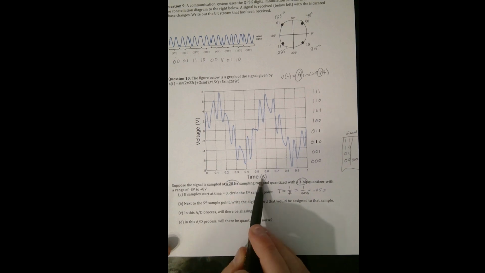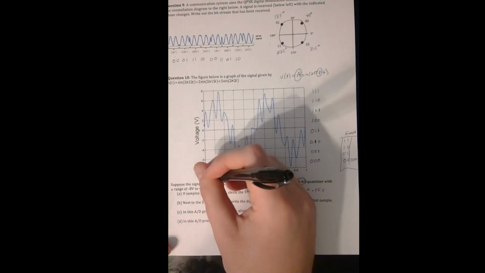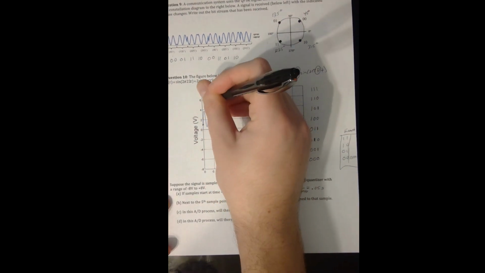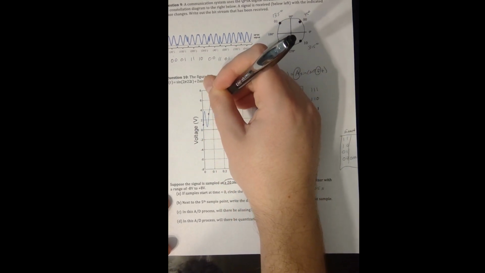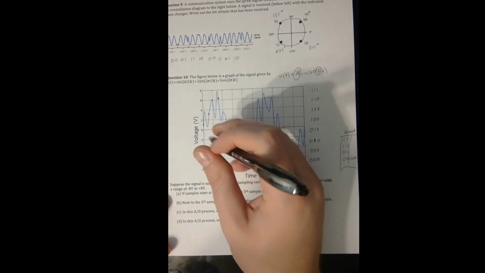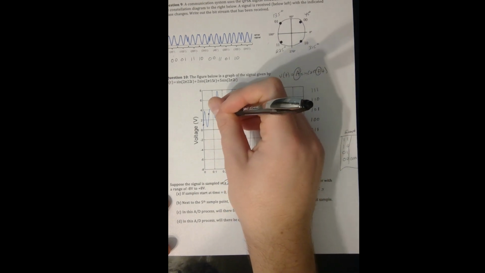So now we know that we have to sample every 0.05 seconds. Our time scale is in 0.1 seconds. You can see that from the two things here. So we need to sample at 0, at approximately 0.05, at 0.1, at 0.15, somewhere there. And the 5th sample point is 0, 1, 2, 3, 4. The 5th sample point is going to be right there. So we wanted you to circle that particular point just to basically show that you know what the period is. But the real math that we're doing in this problem is the period equals 1 over f.